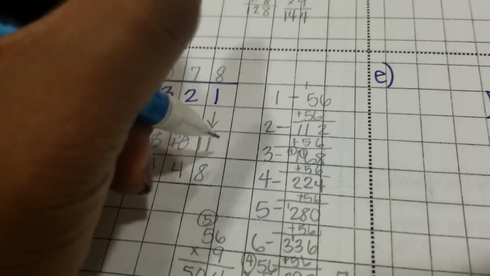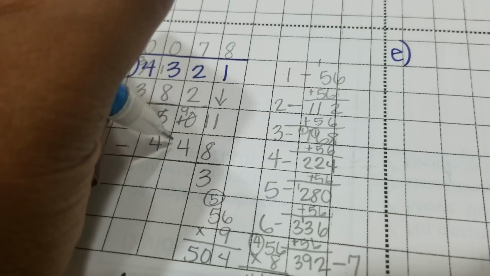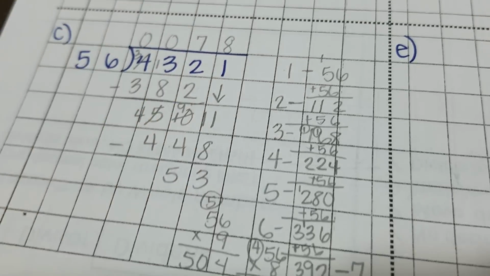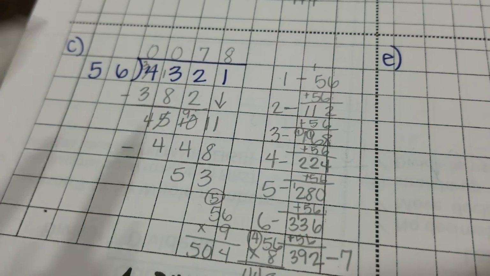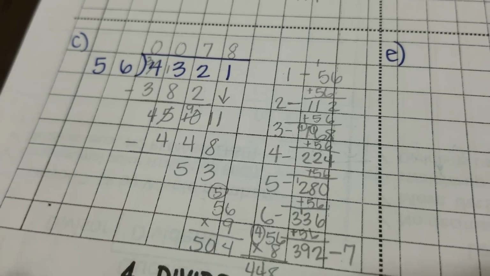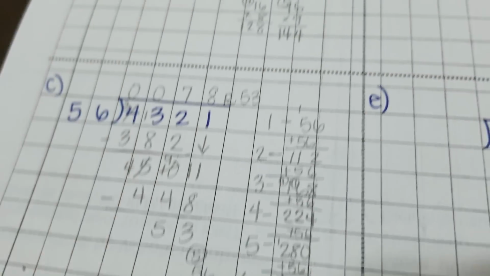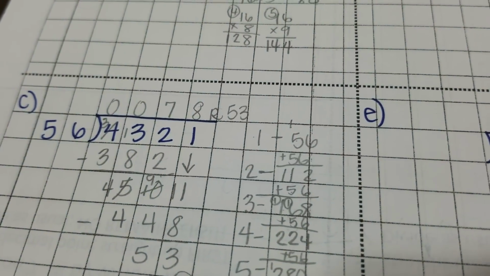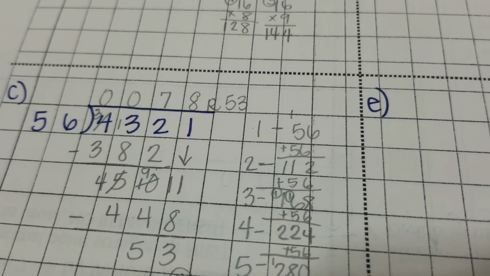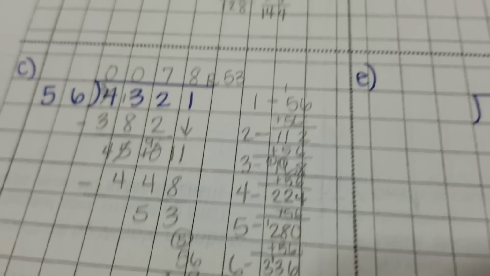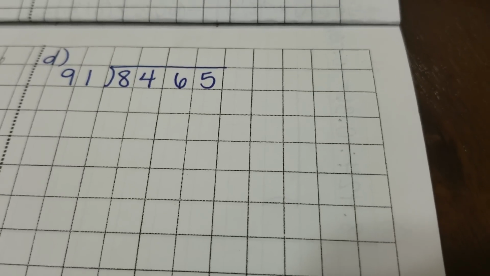So 11 minus 8 is 3. 9 minus 4 is 5. We don't have anything else we can bring down, so we're going to use that 53 as our remainder. So remainder 53. Okay, 78 and remainder of 53. Okay, let's look at problem D.